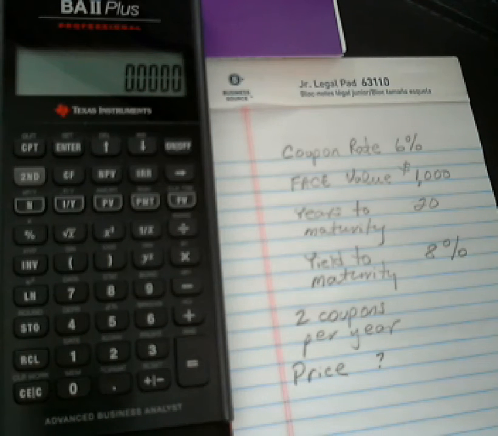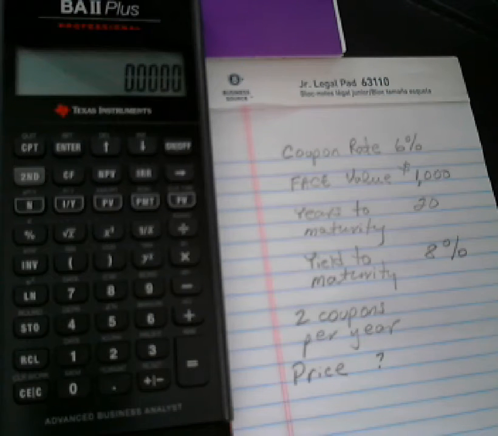Okay, now I want to show you how to price a bond with this. This is really important. You have to be able to be just really good at this, all right? I mean, there's no two ways around it for Chapter 10. You have to be an expert at using your calculator to price a bond.